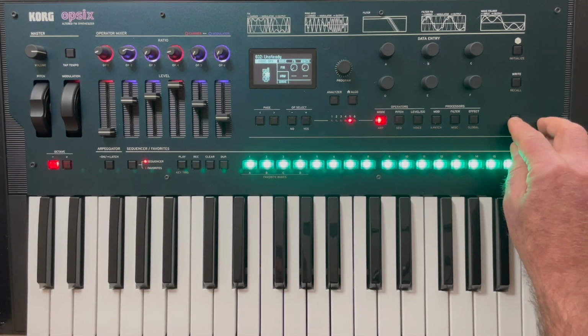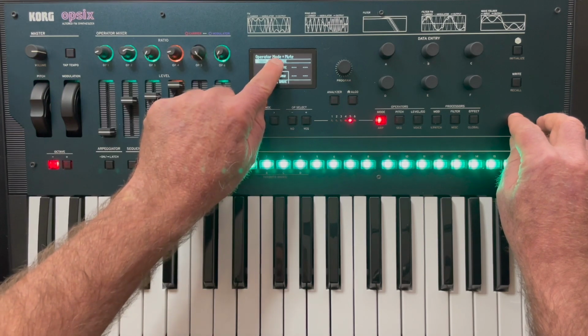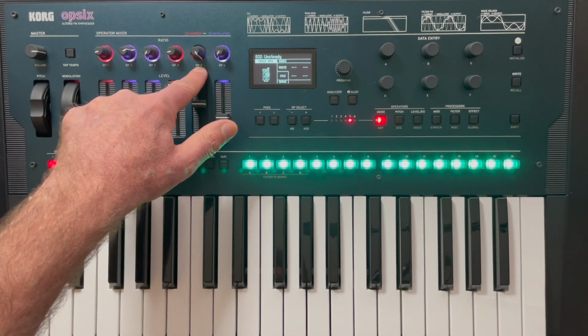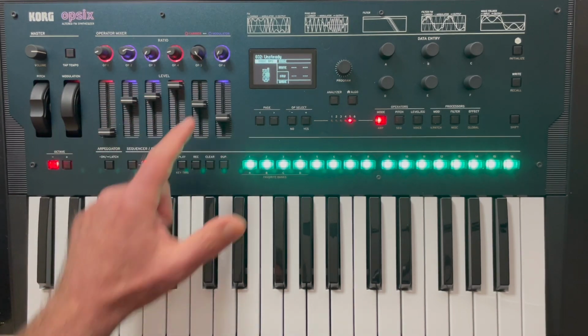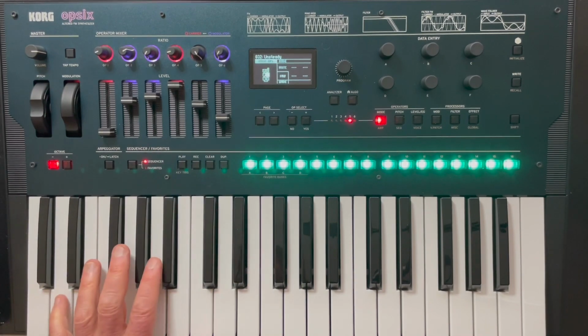A good way to do this is use the shift button and the ratio knob, turn it all the way to the right and mute appears briefly on the screen and the operator backlight goes out. So what this is telling us is that operator 5 is now muted, so we're only hearing operator 4.